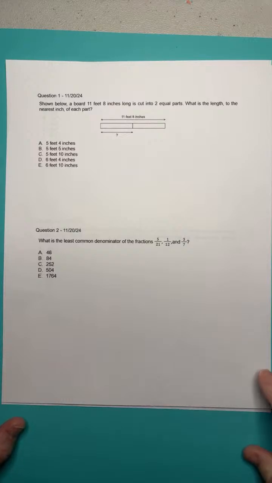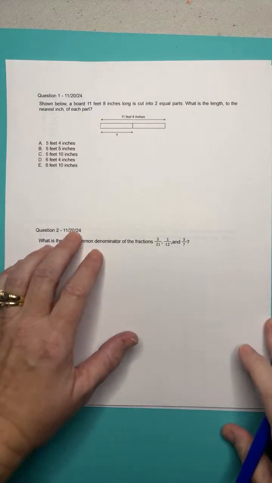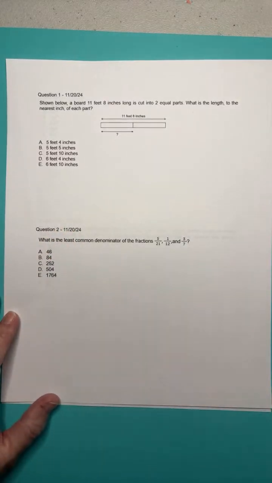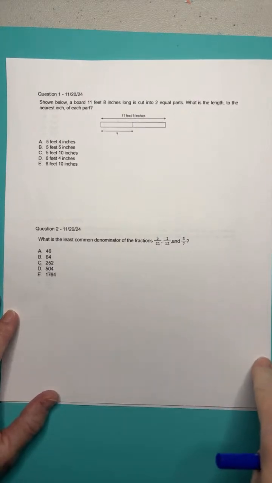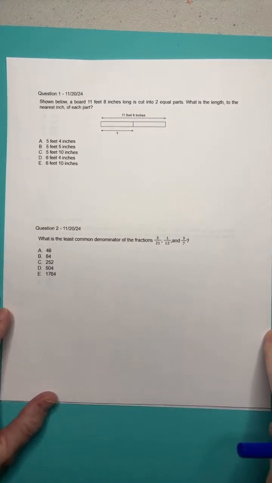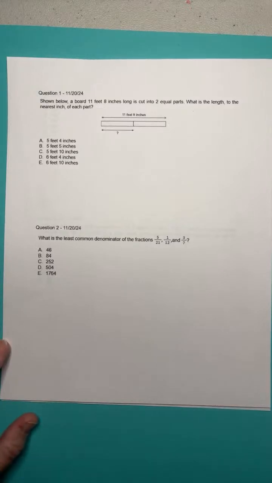So let's just start off with this first question that we have here at the top. It says, shown below, a board 11 feet 8 inches long is cut into two equal parts. What is the length to the nearest inch of each part?